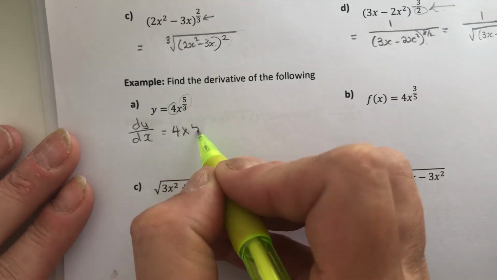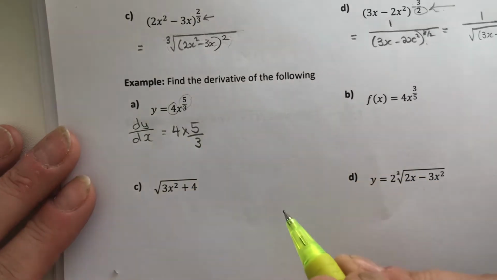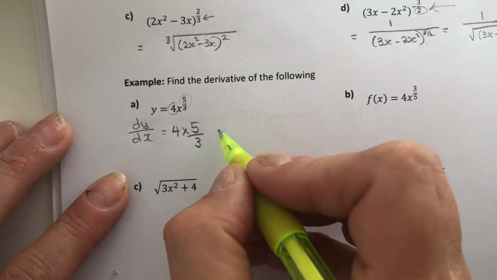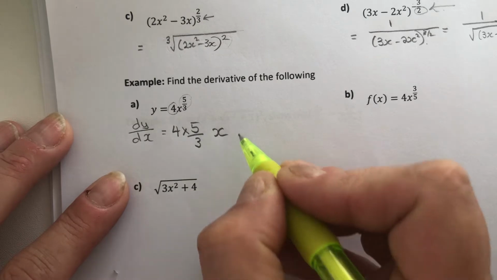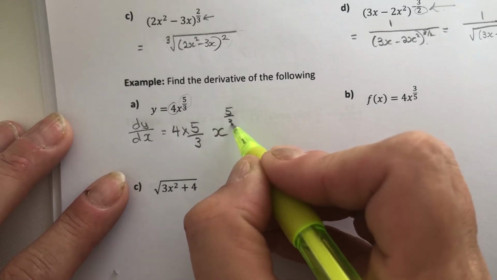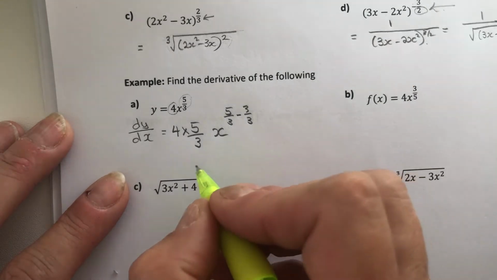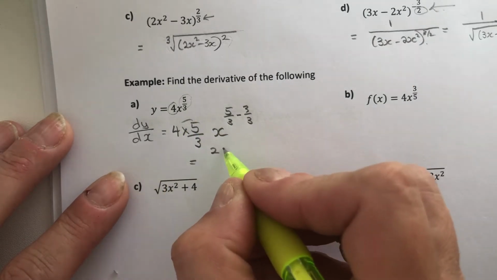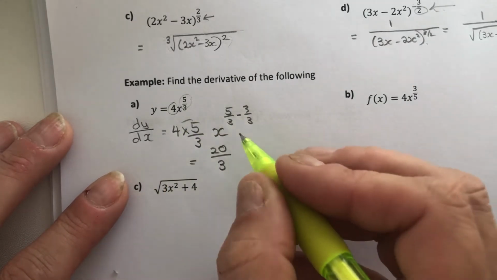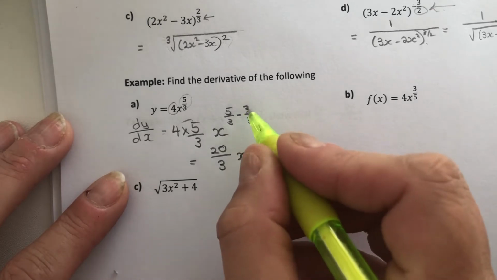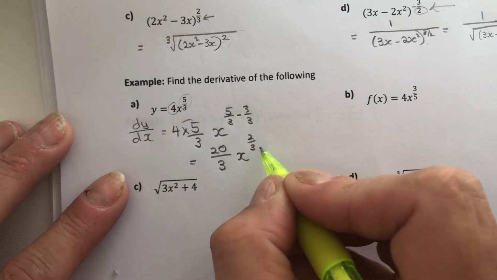I'm going to write it out long ways to begin with. So it'll be 4 times 5 to the power of 3 x, and we're going to go 5 over 3 minus 1, so minus 3 over 3. So our final answer is going to be 20 over 3, and then x to the power of 2 over 3.